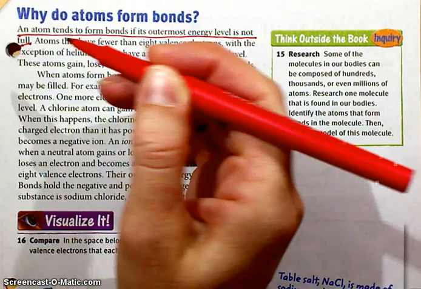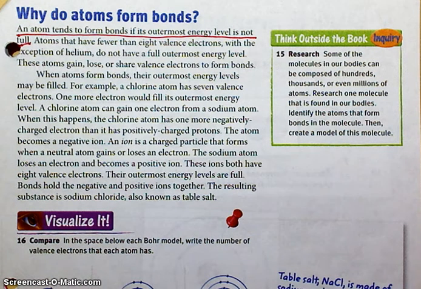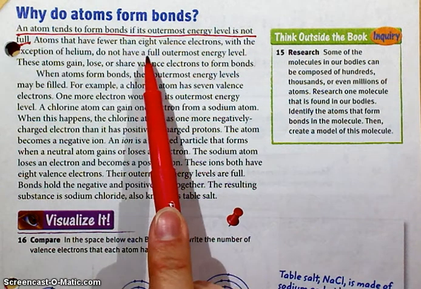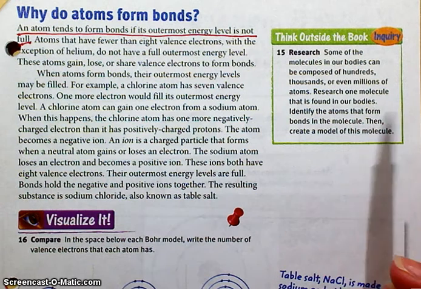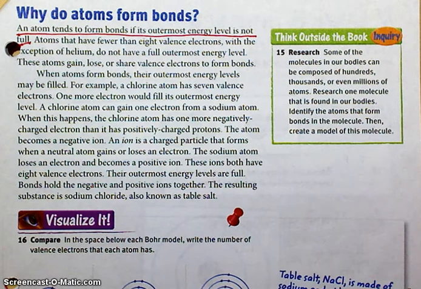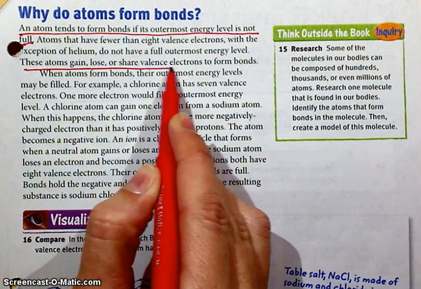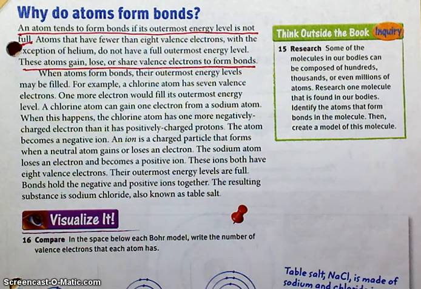So, unless it's helium, atoms that have fewer than 8 valence electrons are not going to have a full outermost energy level. And in order for them to get an outermost energy level that is full, they're either going to gain or lose or share valence electrons to form bonds.